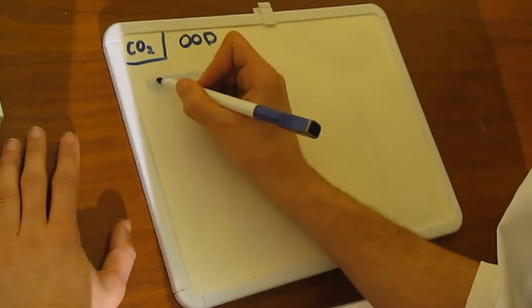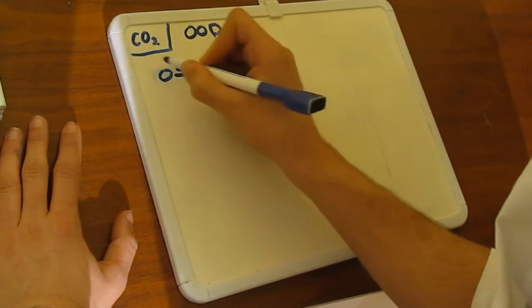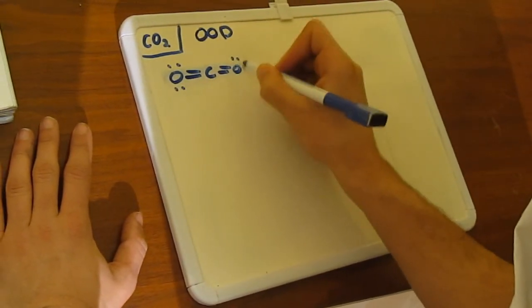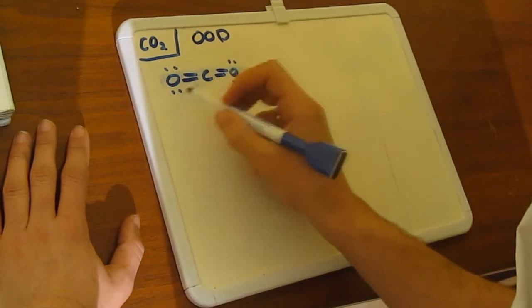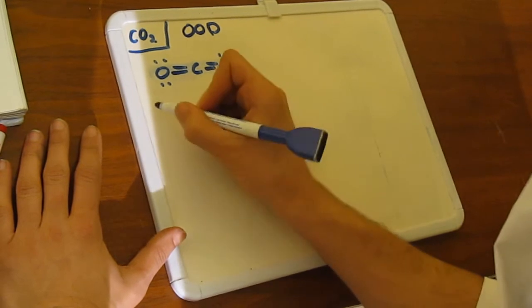So the Lewis structure of this would be where oxygen has two lone pairs. Each element fills up its octet. And so we're going to start with the hybridization of C.